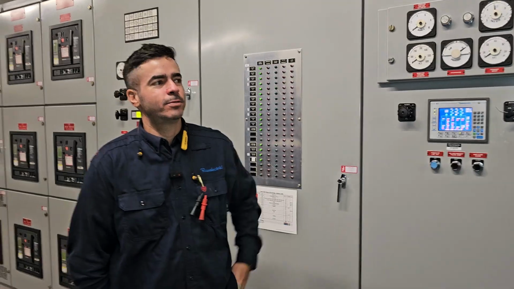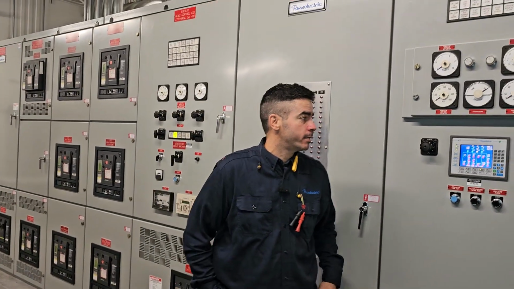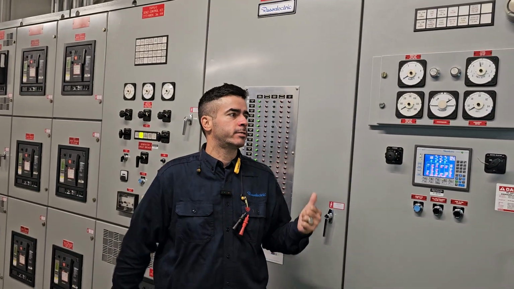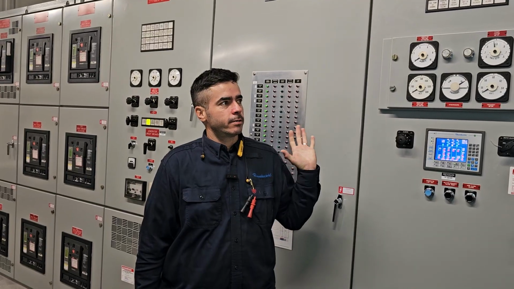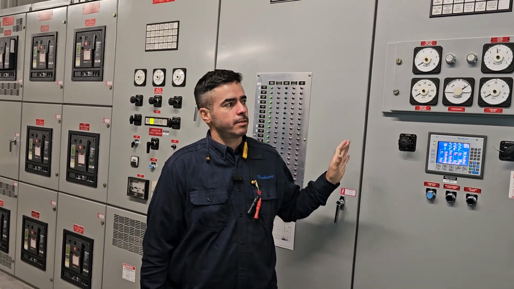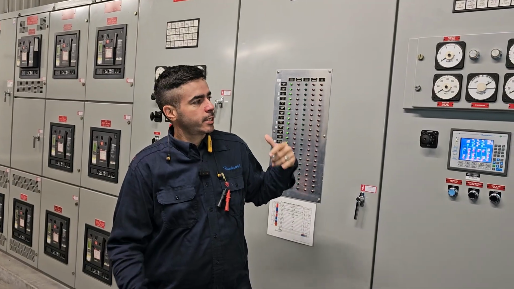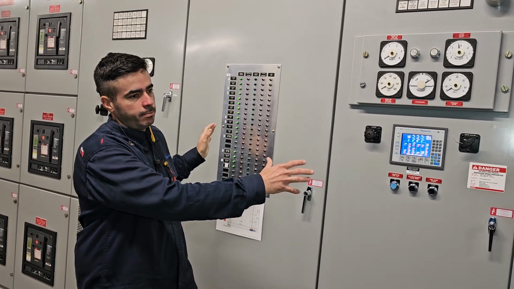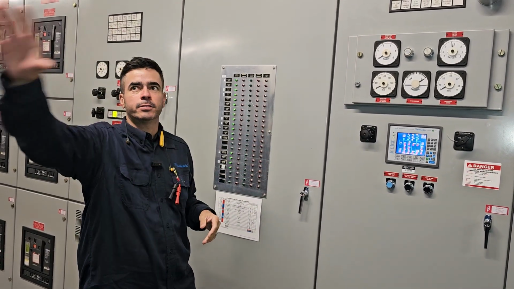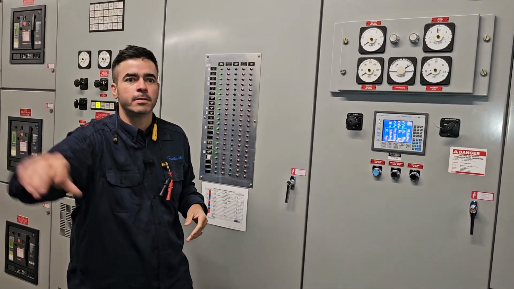All right. Good morning, everyone. My name is Daniel. I'm a field service engineer for Ross Electric, and I'm gonna talk about the equipment that you guys see here, which is the paralleling switchgear. We have two generators that tie together into this emergency bus and provide emergency power to the ATSs right behind you.